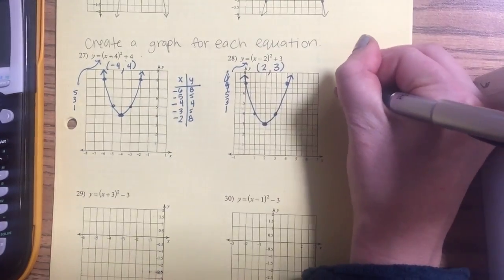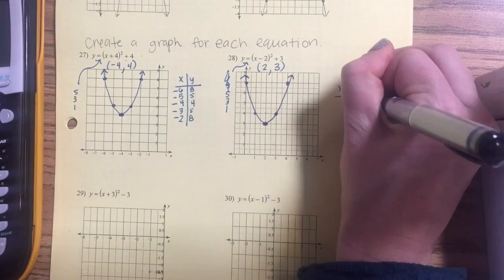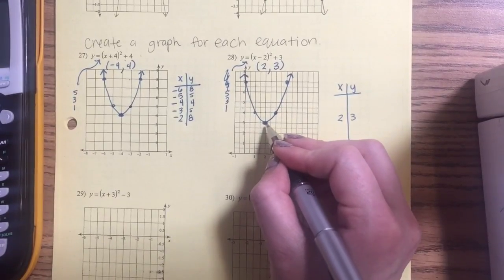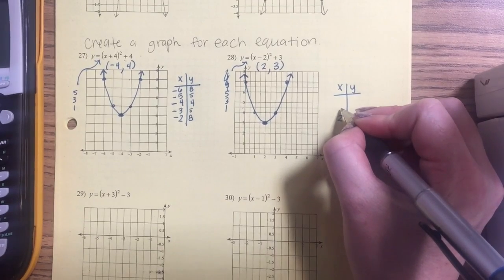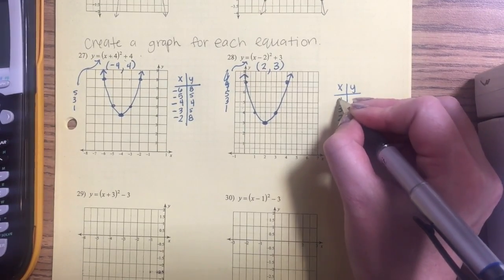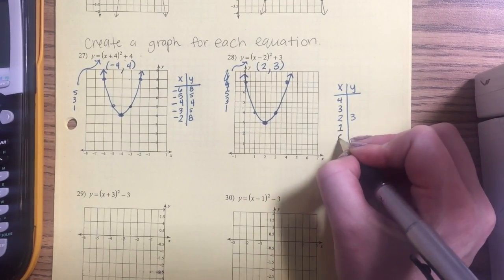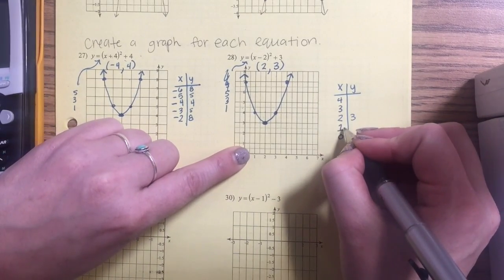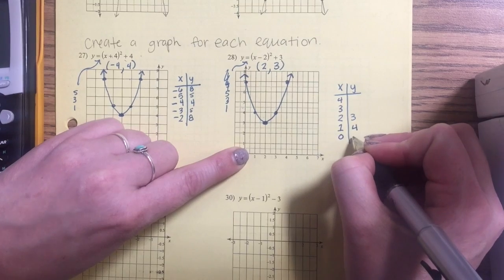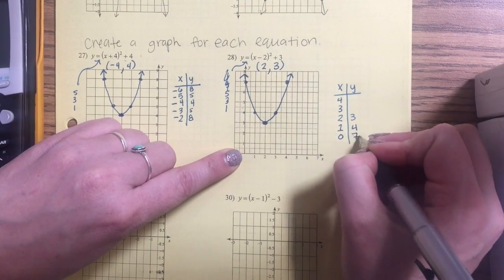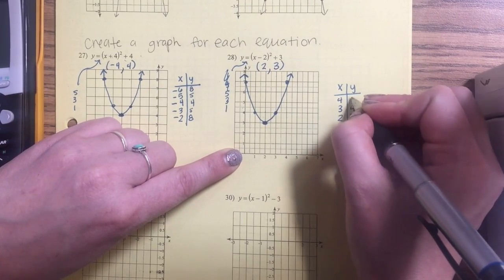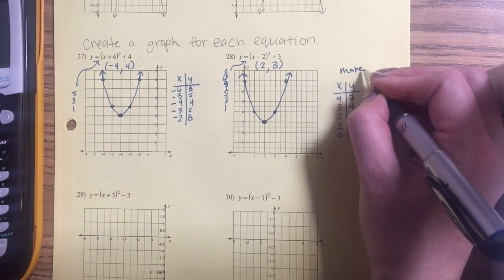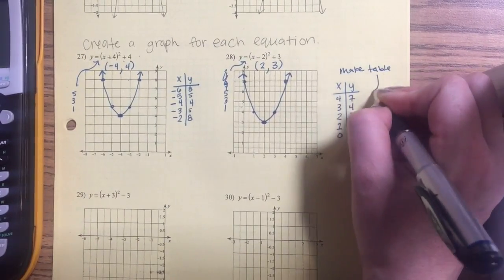If you don't like that, you would make a table. You know that the vertex is 2, 3. So then you would do 3, 4, 1, 0, and you would plug those two in. When you plug a 1 in, you would get 4. When you plug a 0 in, 7. So if you wanted to make a table, that could be your backup plan.